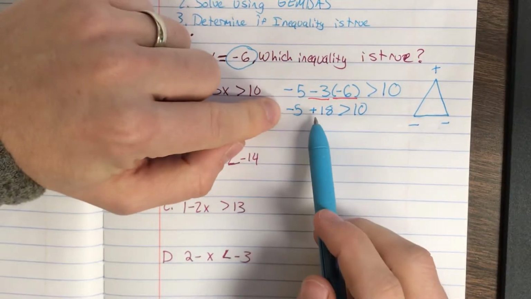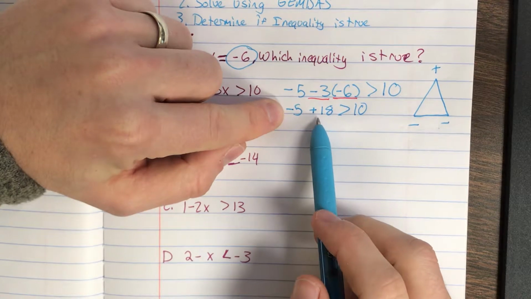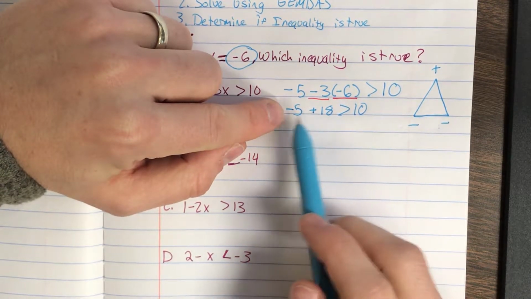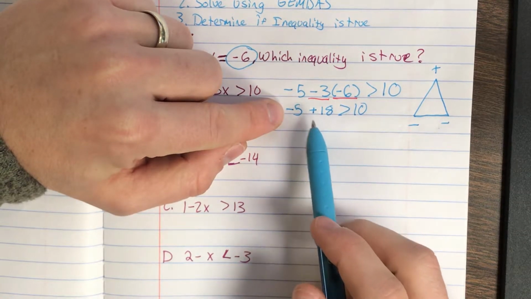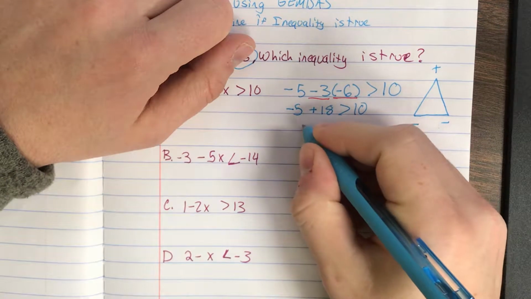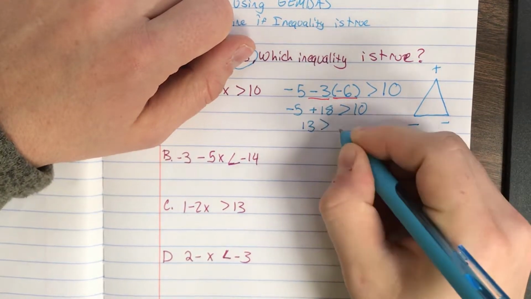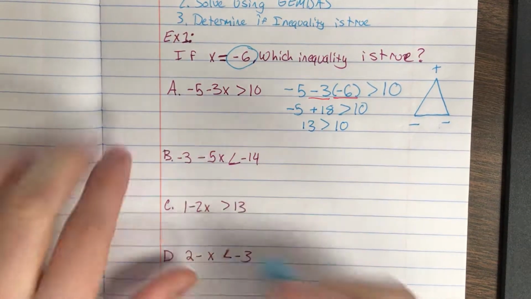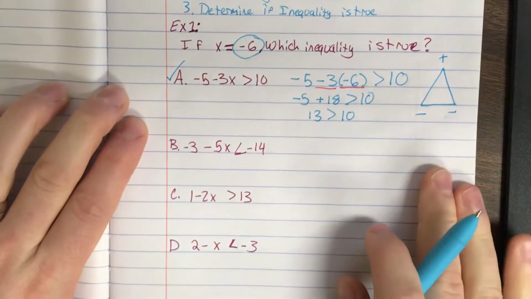So now you just keep solving on this left side. We've got -5 plus 18. That's a positive and a negative: same signs add and keep, different signs subtract, right? Those are different signs, so we're going to subtract them. 18 minus 5 is 13. And now we have to say, is 13 greater than 10? Yes, it absolutely is. So that's a good answer choice for us.